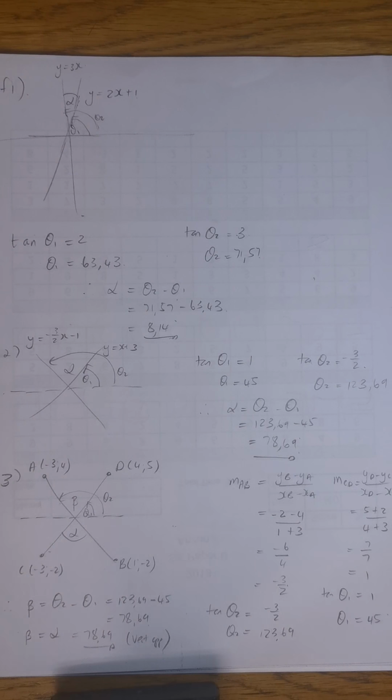So I'm working through exercise 3F. You can see the answers there. Most of you got it, but let's just talk through it.